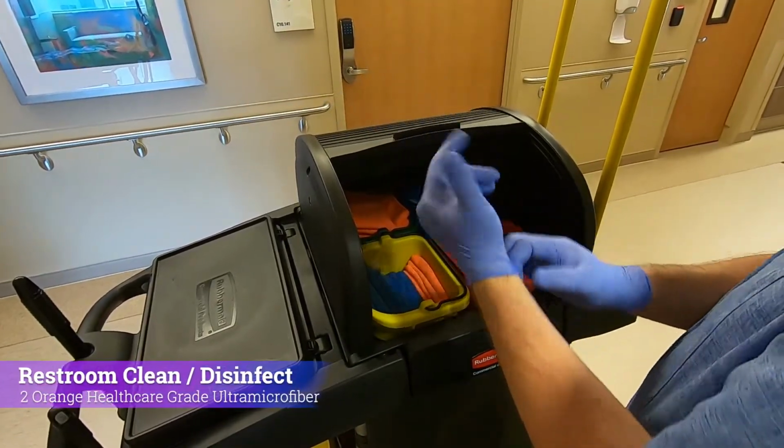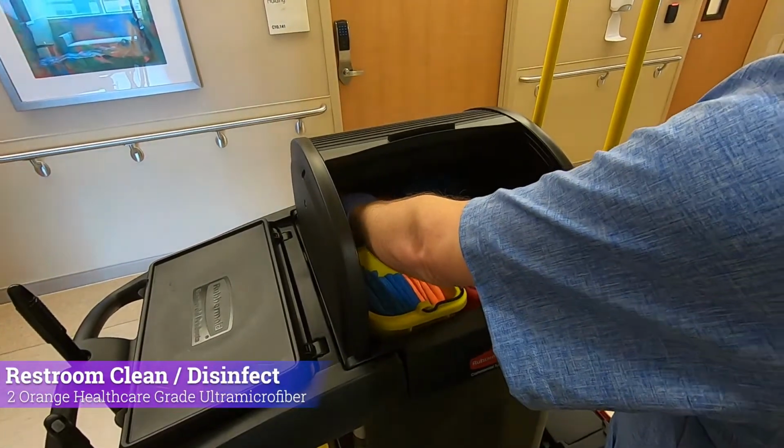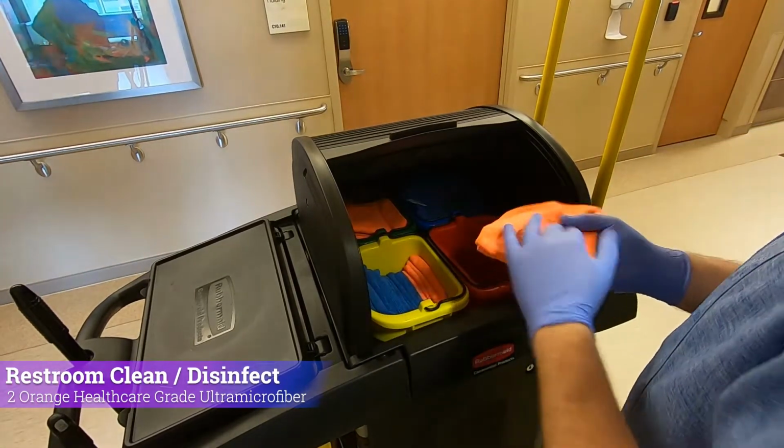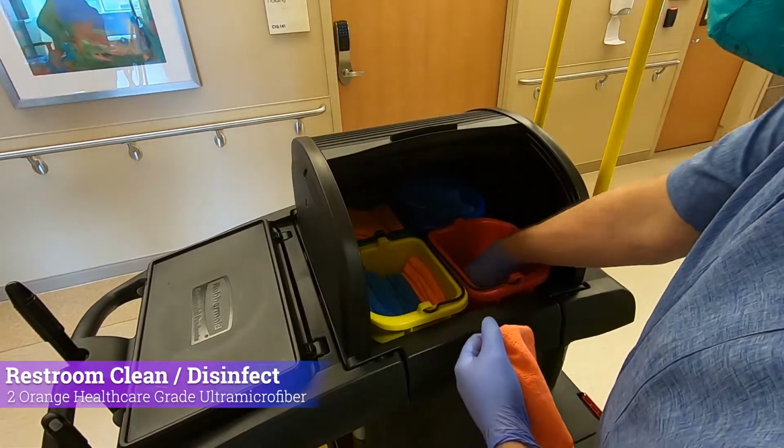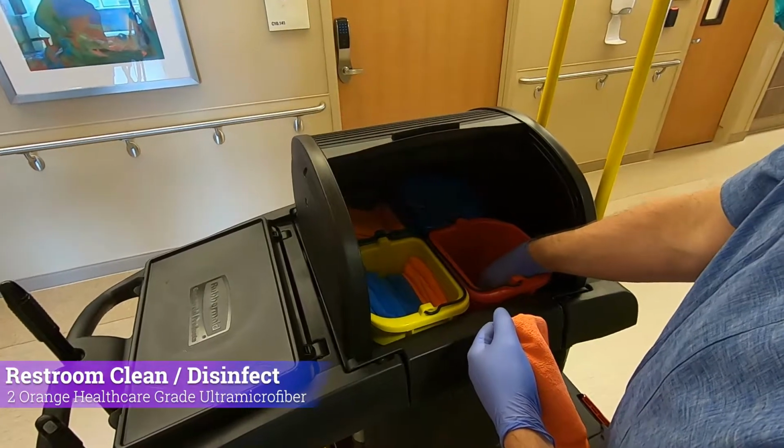It's now time to clean and disinfect the restroom. Switch to orange microfiber for this process. Use the same EPA-registered healthcare-grade disinfectant to clean the restroom.